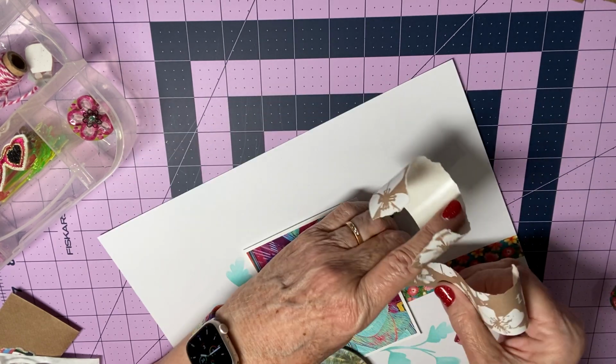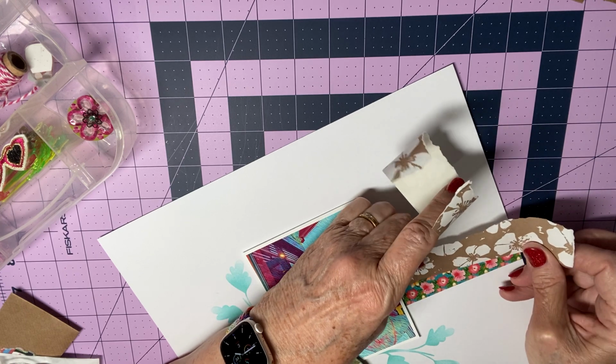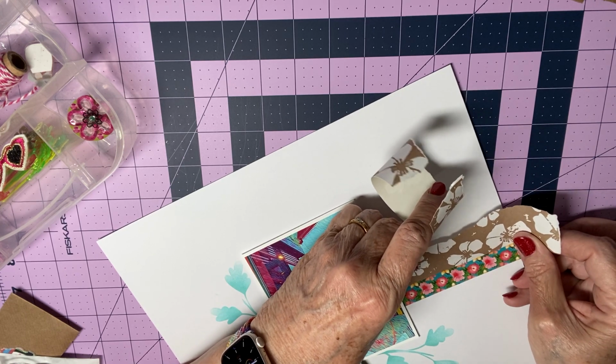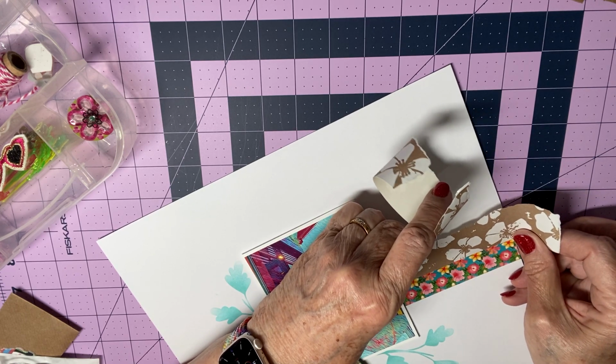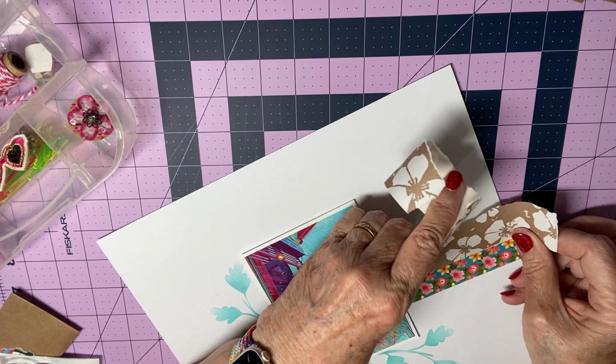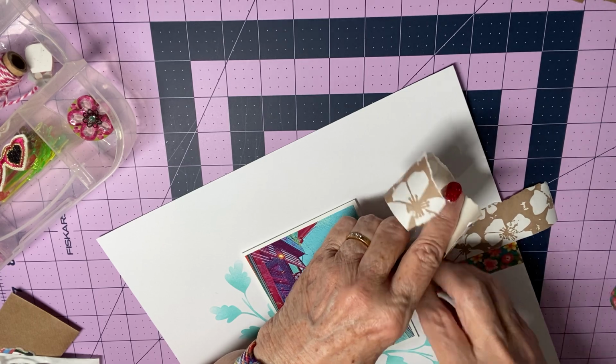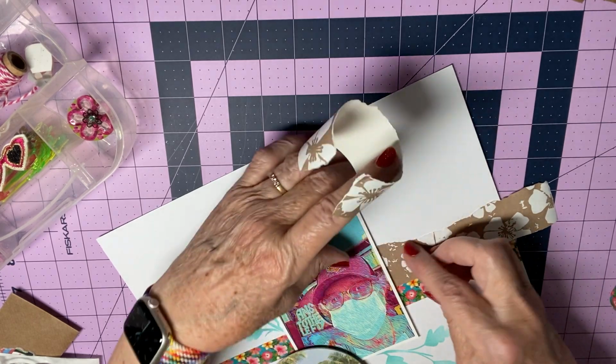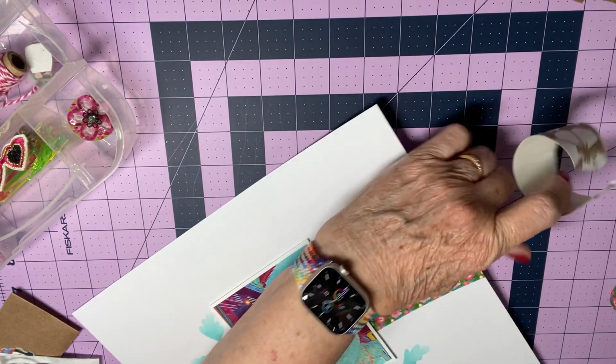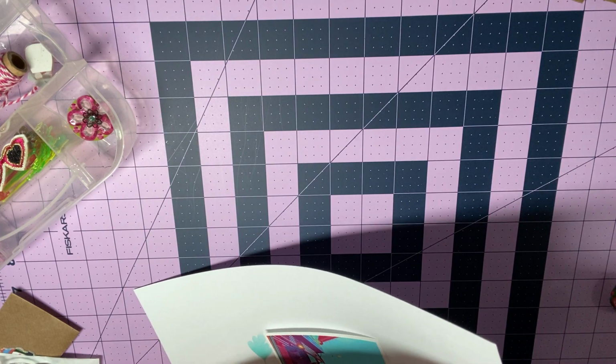Oops, that really sticks. So I want to be sure I get it straight. Let me butt it right up to that. And then I can use maybe some of these fibers to be a border. Okay, so I can cut that off.